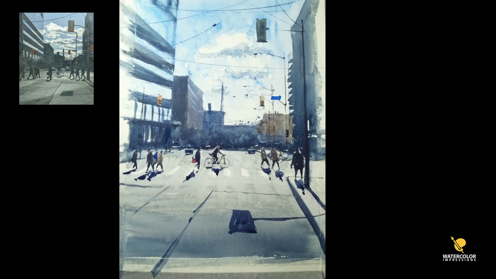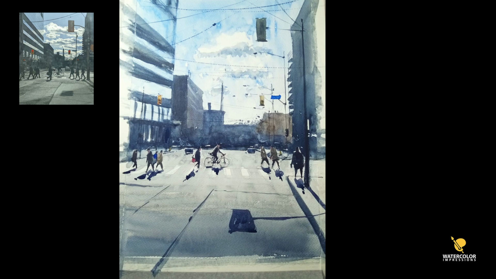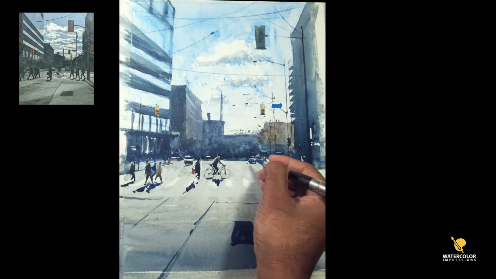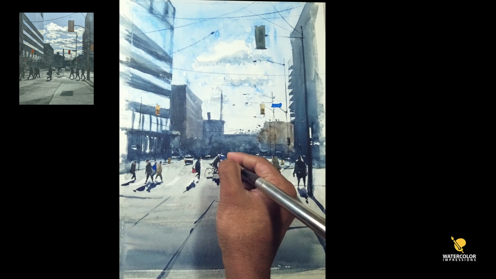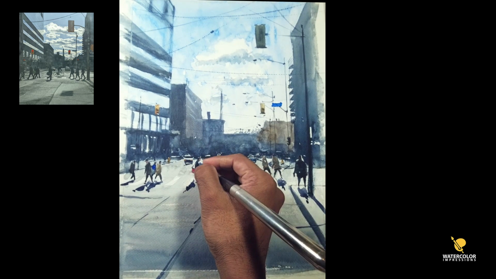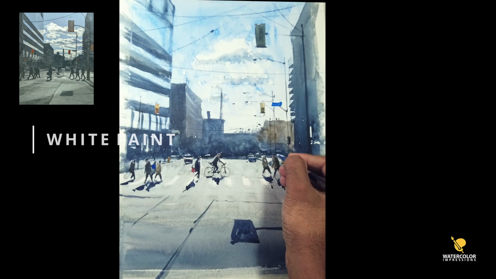So for adding highlights, you could either use Chinese white or you could use gouache. It's up to the artist's preference, but sometimes I use Chinese white, sometimes I use gouache. It's up to artist preference as well. So you could see I'm bringing some of the highlights.